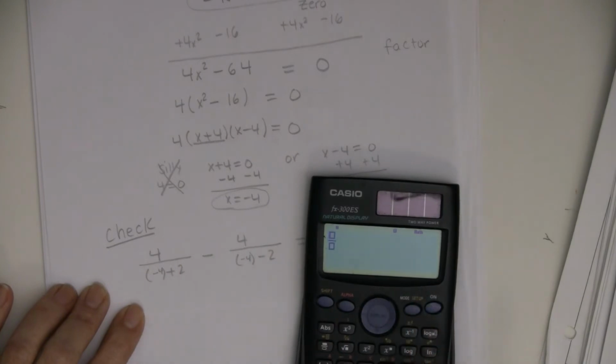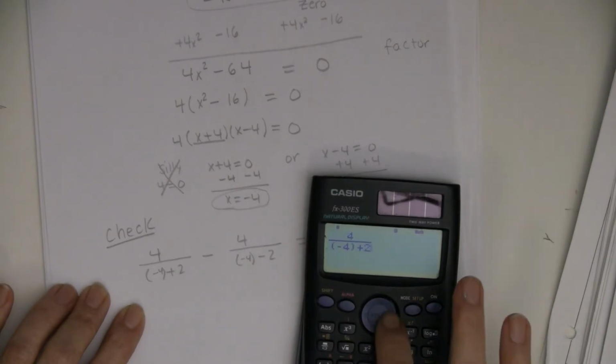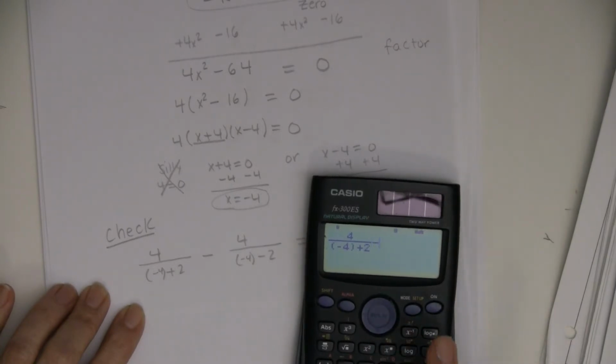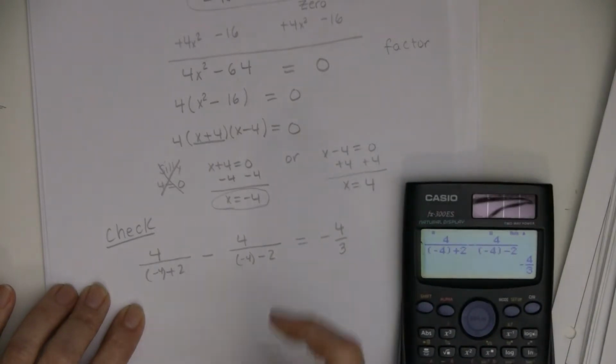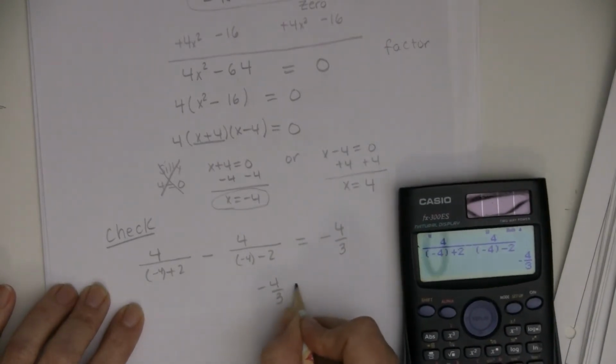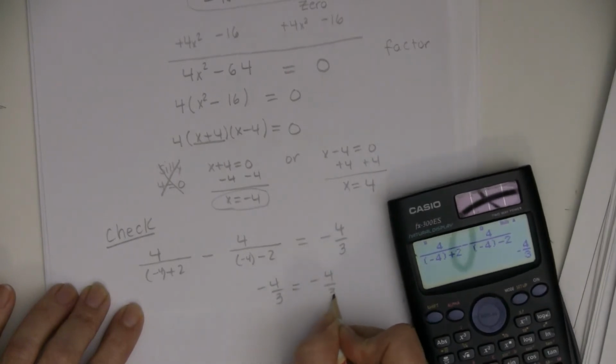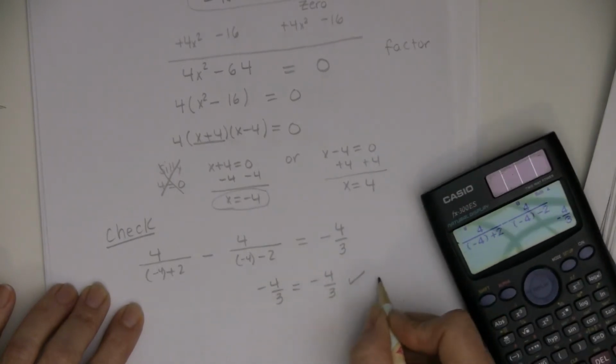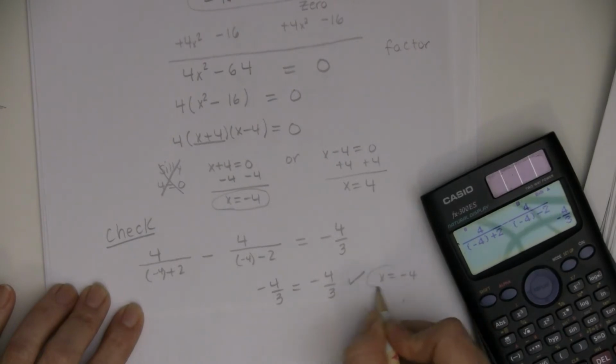So the fraction 4 downstairs, parentheses if you like. Parentheses are not necessary, but if you're like, I'm writing it exactly the way I have it, you can. Definitely your calculator knows. I don't think it laughs at you or anything like that when you put in parentheses that weren't necessary. It only laughs at you when you don't put in parentheses that were necessary. And so when I do that, I get negative 4/3, using my calculator. And so that means that x equals negative 4 was a good solution.